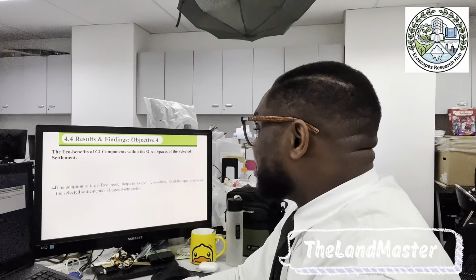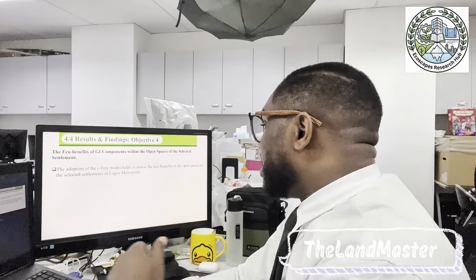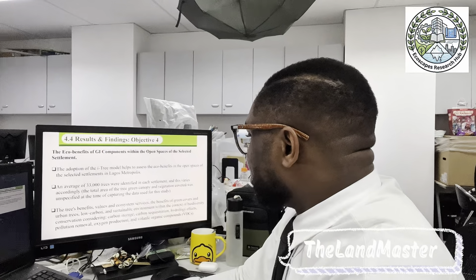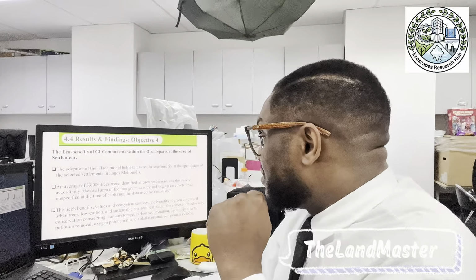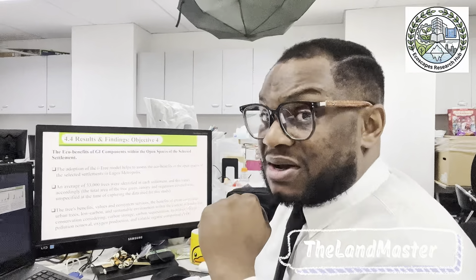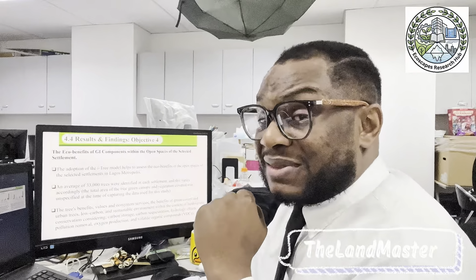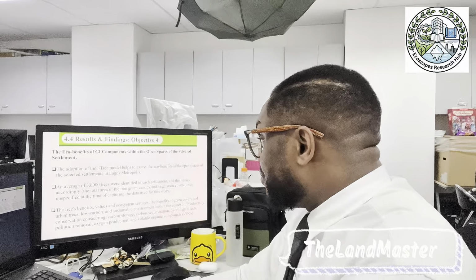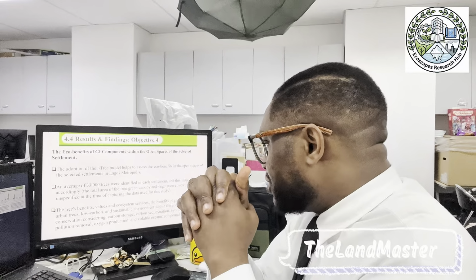So here we strictly use the i-Tree model to assess the eco benefit of the open spaces of the selected settlements, whereby we identified about 33,000 trees, an average of 33,000 trees within each of the settlements. This varies accordingly, with slight variance, but the model was able to identify an average of 33,000 trees.